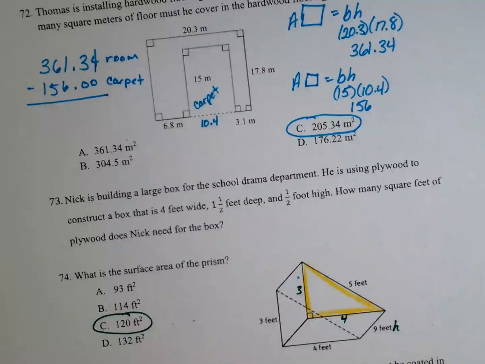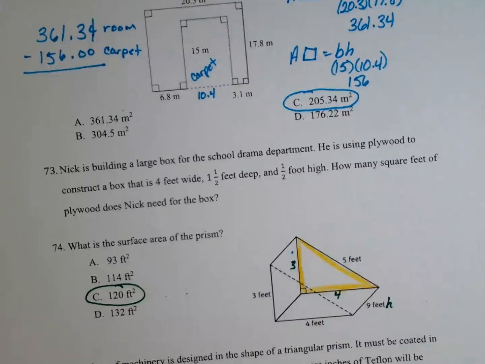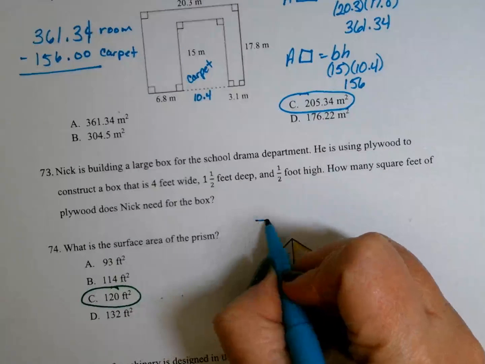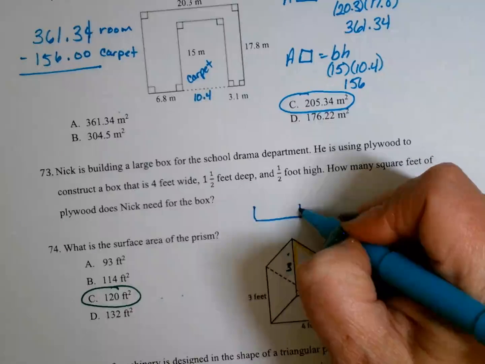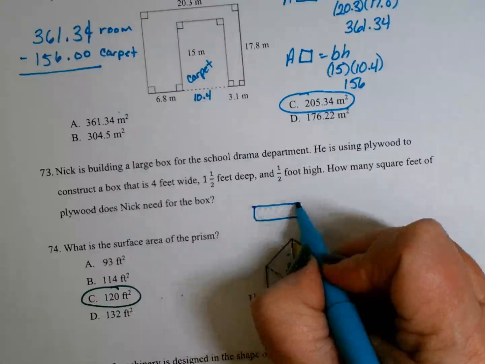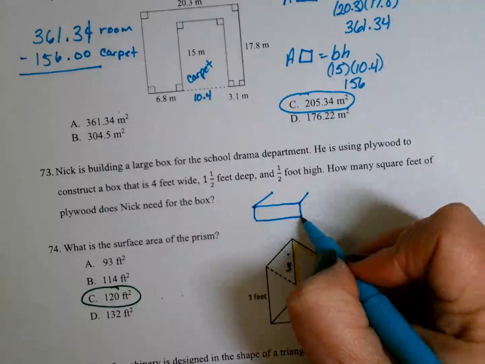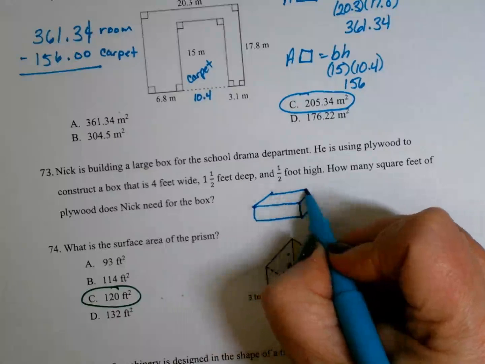All right, last one. Nick is building a large box for the school drama department. He's using plywood to construct a box that is 4 feet wide, 1.5 feet deep, and a 1/2 foot high. How many square feet of plywood does Nick need for the box? Well, this is a surface area question, isn't it? I have 4 feet wide, 1/2 foot high, and 1.5 feet deep.